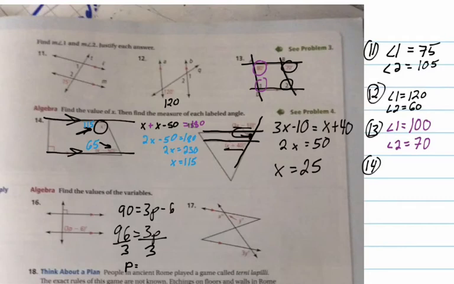All right, 3 goes into 9 3 times, and then 3 goes into 6 2 times. So P equals 32. All right, 17's got a bunch of lines and stuff.